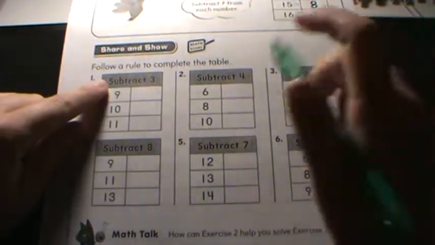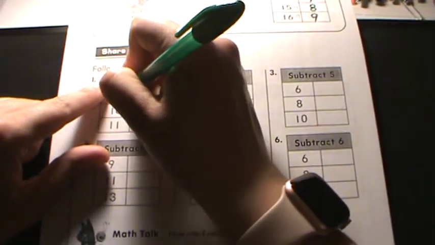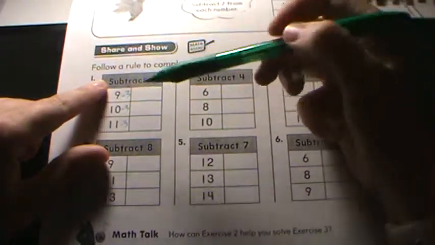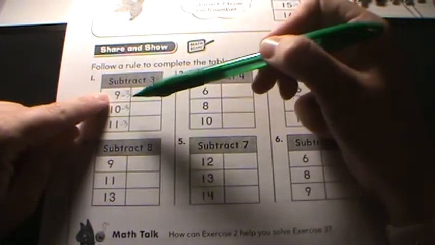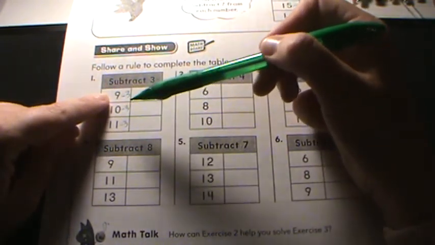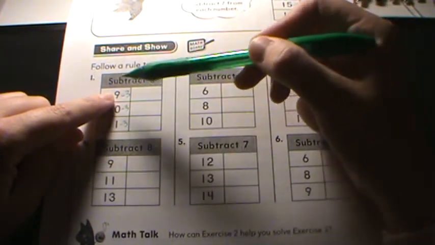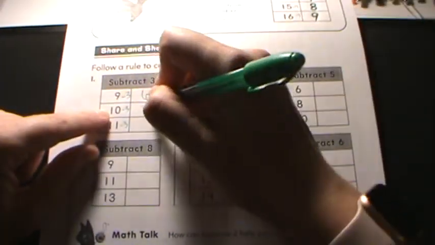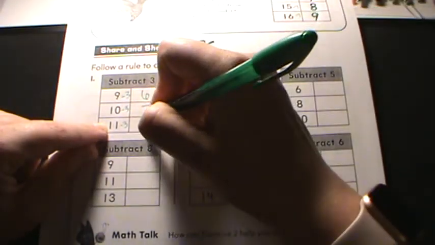So the rule here is subtract 3. So I'm going to subtract 3 from each of these numbers. Ideally, you want to not have to write down the rule, but I want you to visually be able to see what we're doing right now. You want to be able to just look at the number and apply the rule. But 9 minus 3 is going to be 6. 10 minus 3 is going to be 7. 11 minus 3 is going to be 8.